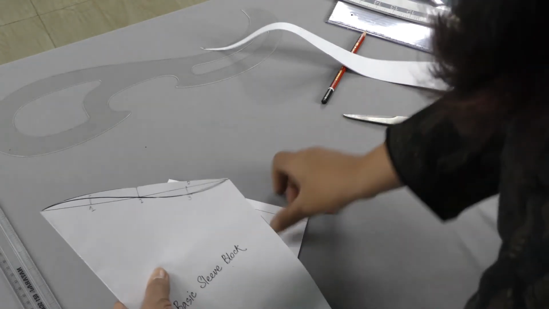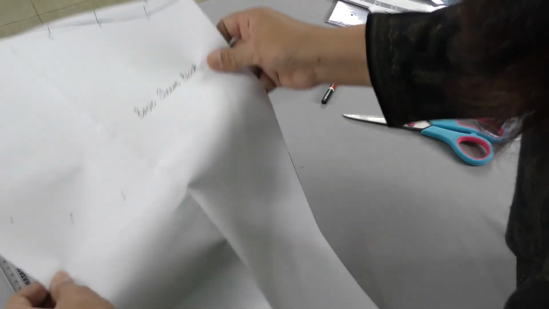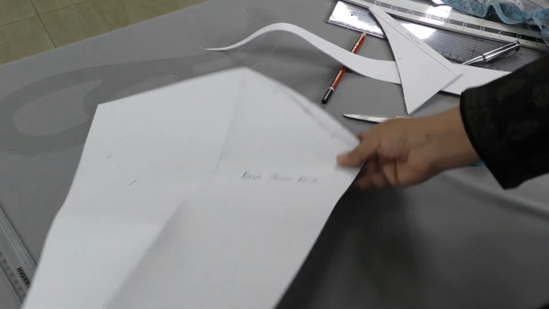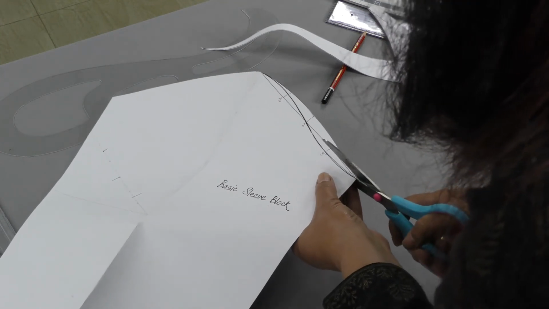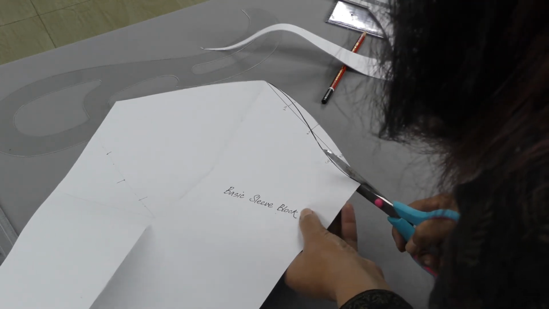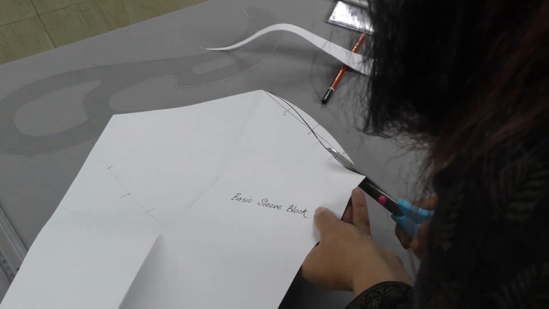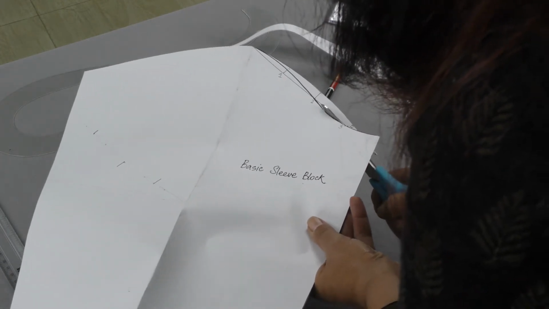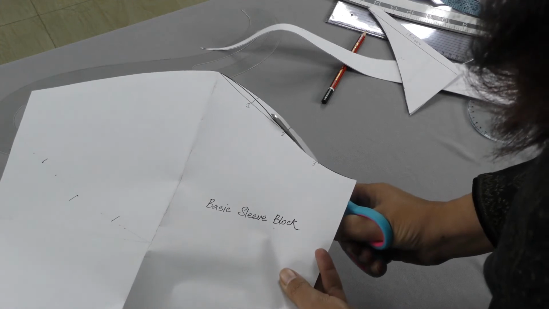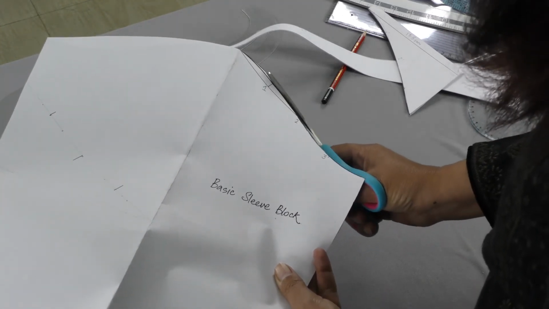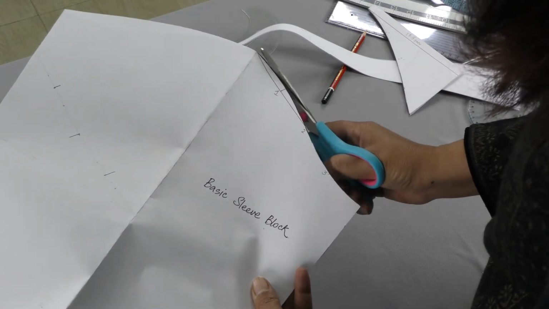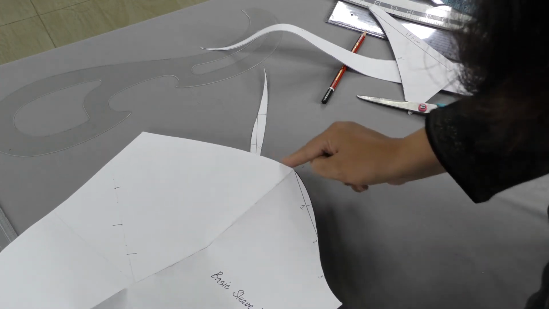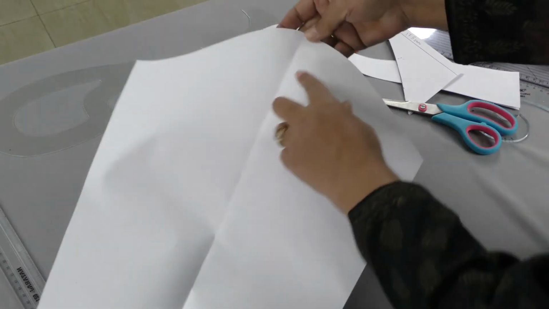Okay, and the front curve, the front armhole curve is cut on a single layer only. Make sure that the center part is coming in a smooth curve, as you can see.